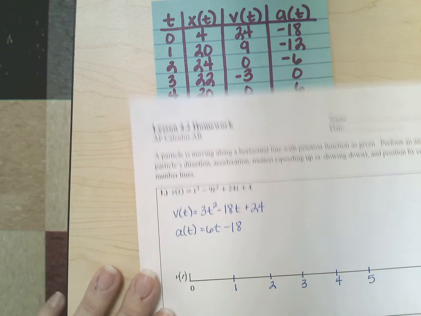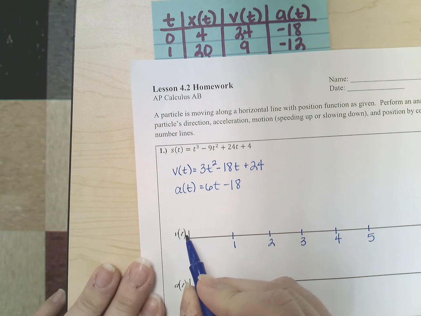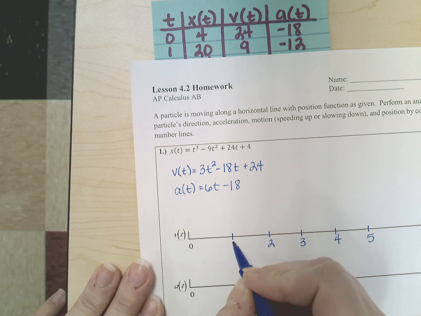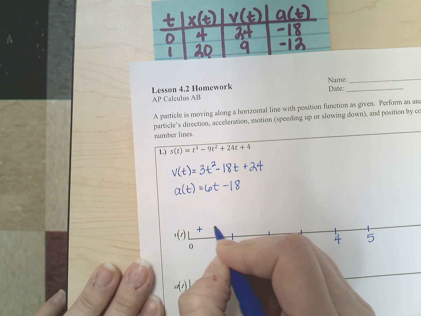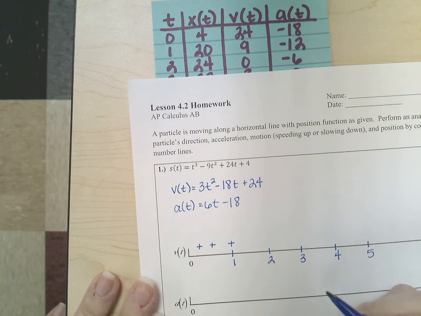All I want to do is say, what's the velocity at 0? The velocity at 0 is 24, a positive number. The velocity at 1 is 9, still a positive number. So the velocity is positive all the way through here.